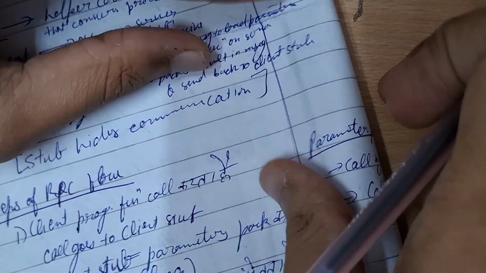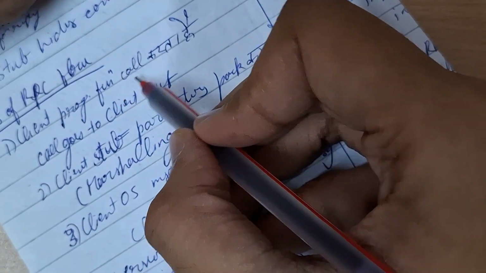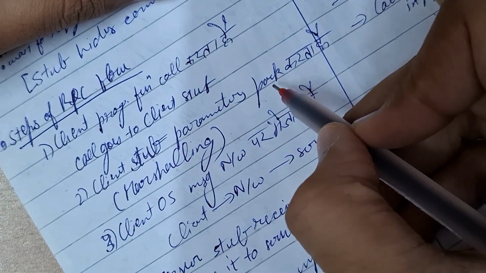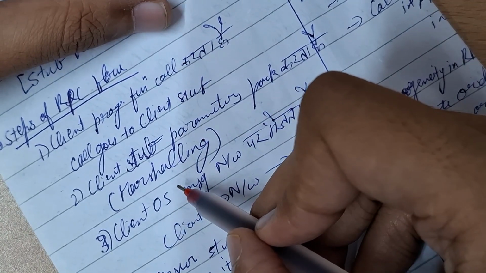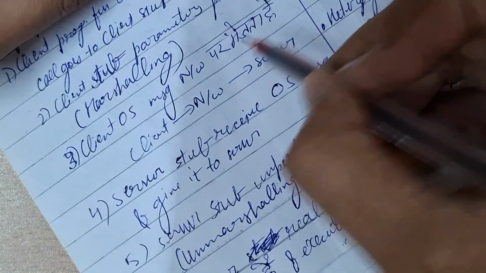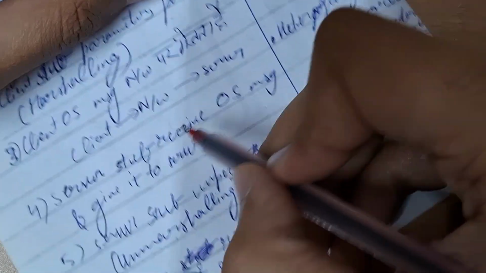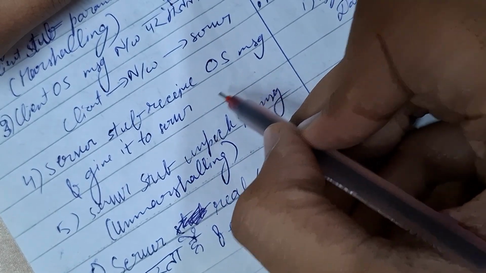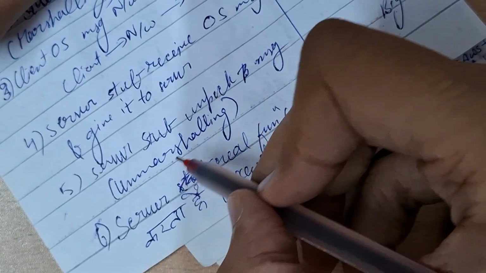These are the detailed steps of the RPC flow, where the client program makes a function call to the server. That function call from the client side goes to the client stub. The client stub packs the parameters in a message. This is known as marshalling. The client OS then sends this packed message to the server. The server OS receives the message and sends it to the server stub, and then the server stub unpacks this message. This process is called unmarshalling.